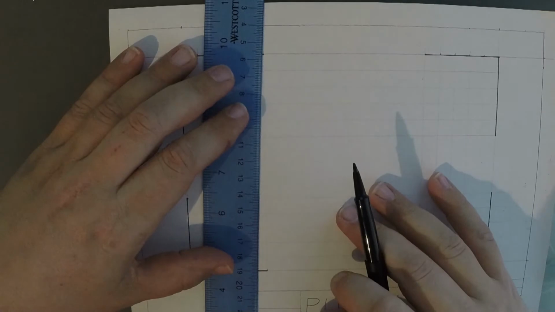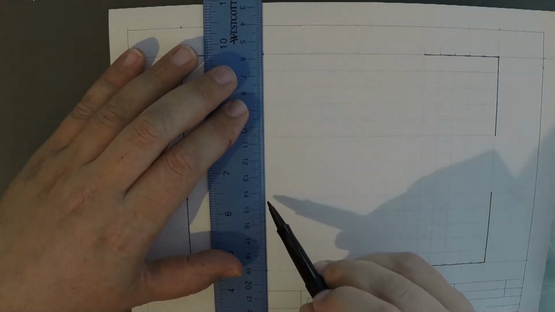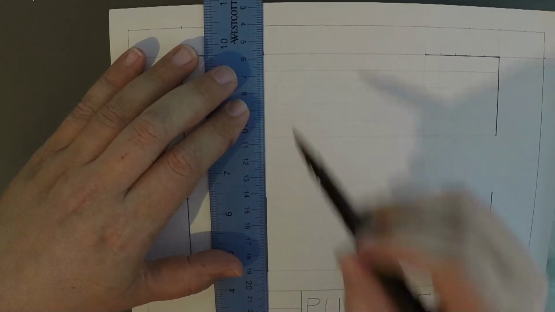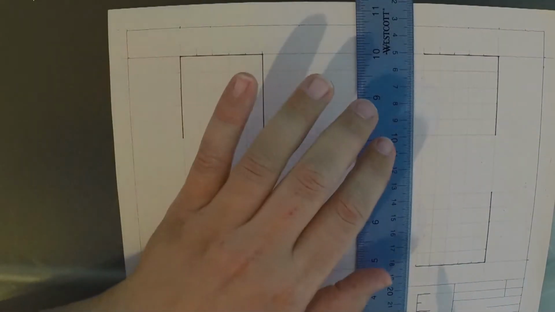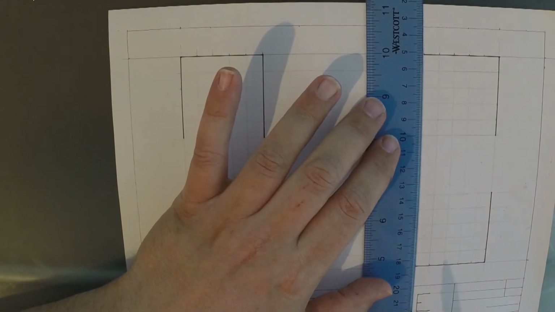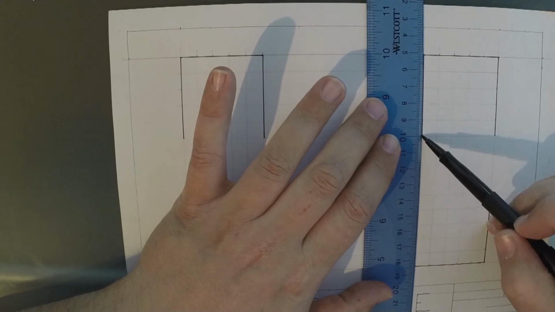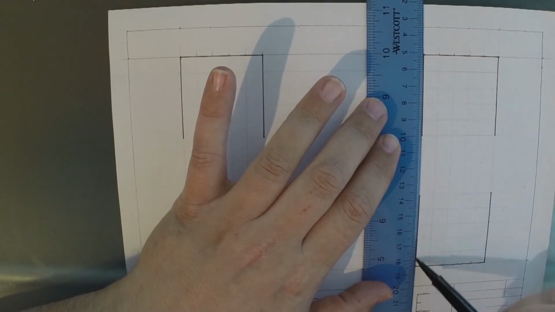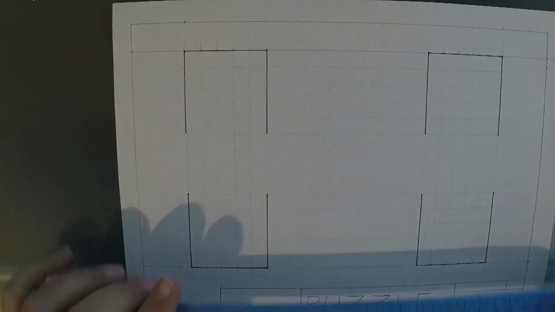Well, those are the easy ones. I got a couple other easy ones here, I guess. The inside of those pods. I'm lifting my ruler each time I move it so I'm not smudging my lines as much as I can help it. So that's some of the easy stuff.